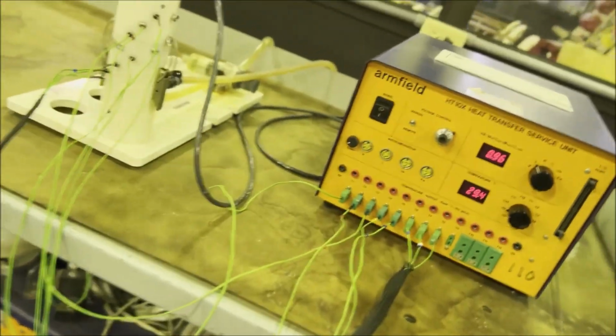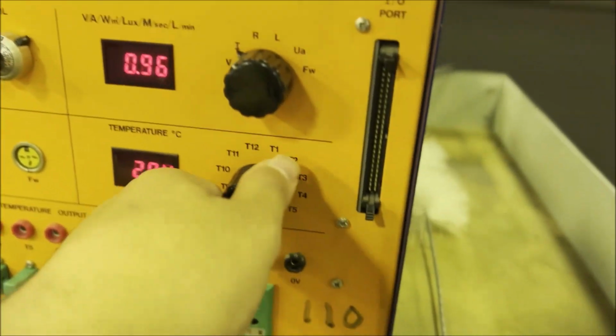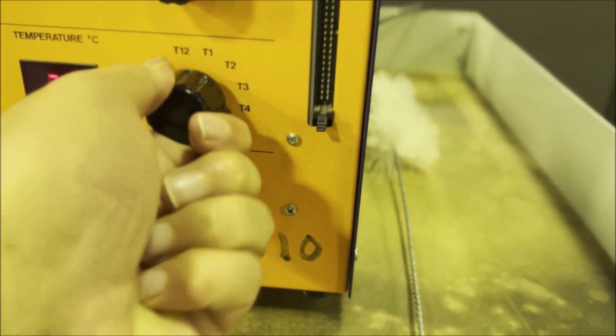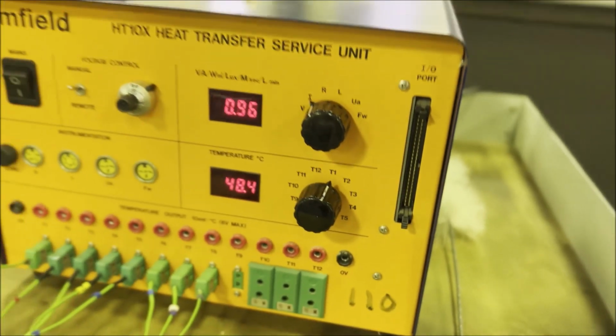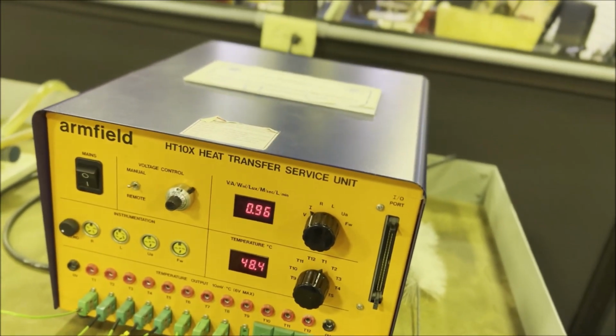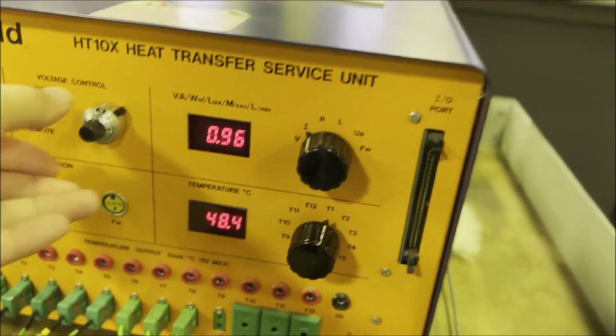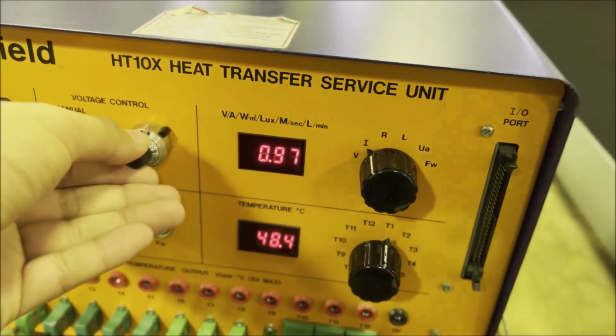Keep it on T1 back again. Keep it on T1. Okay. Yeah, 1 minute. Keep it on T1 and increase the voltage to 12 volt. Turn the circular knob. 12 voltage.